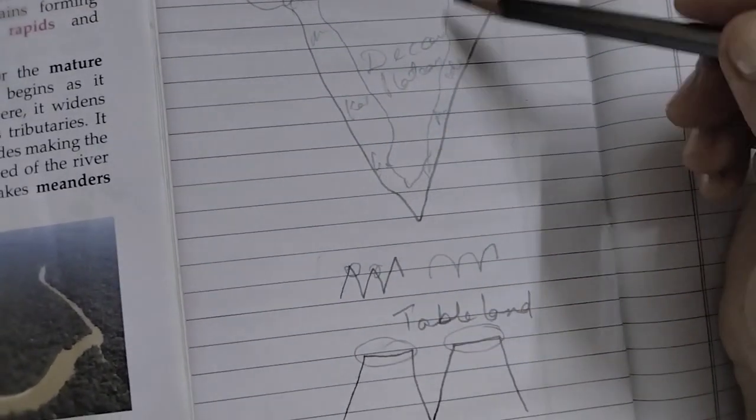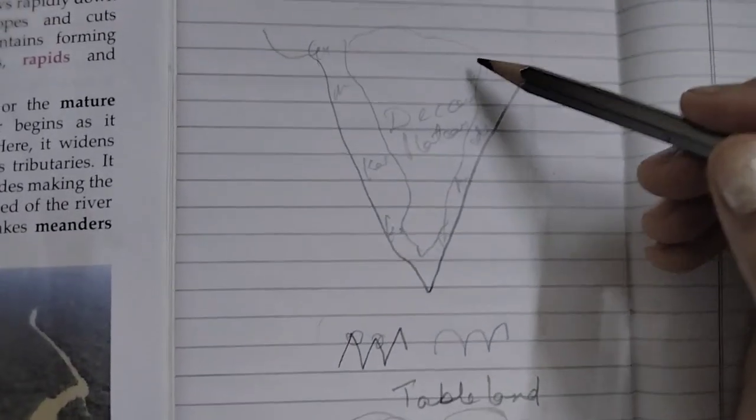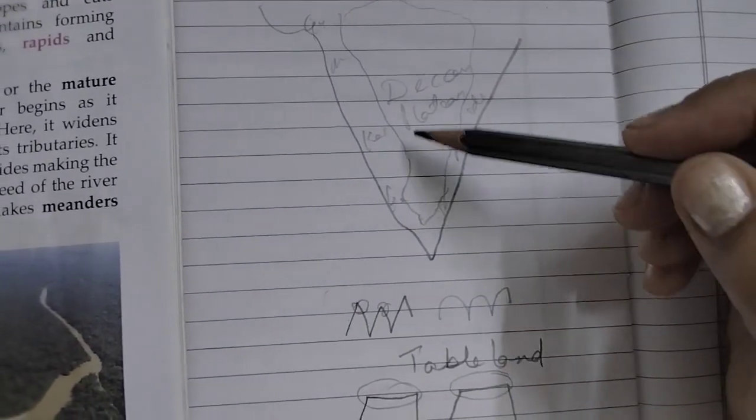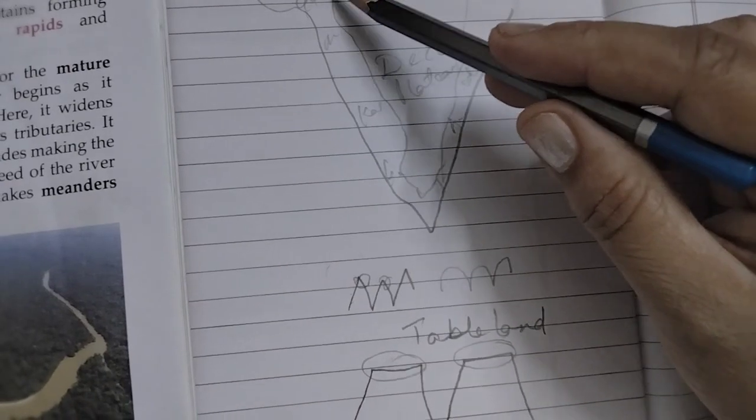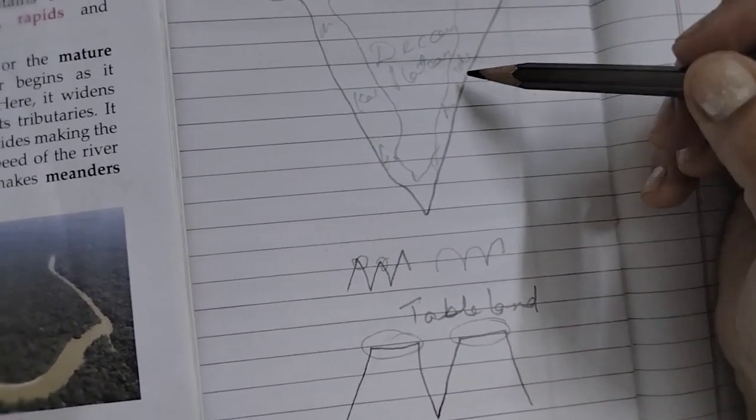So these all states are having the Deccan Plateau, where the Deccan Plateau is there. So it is obviously spread over hundreds of kilometers. Fine.